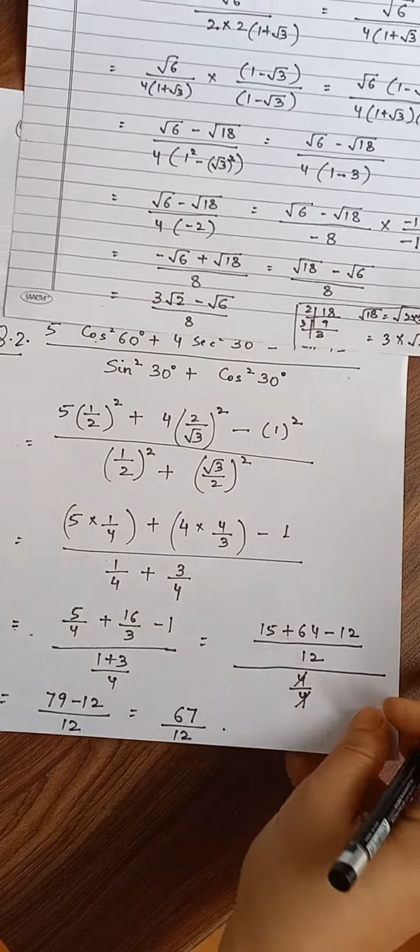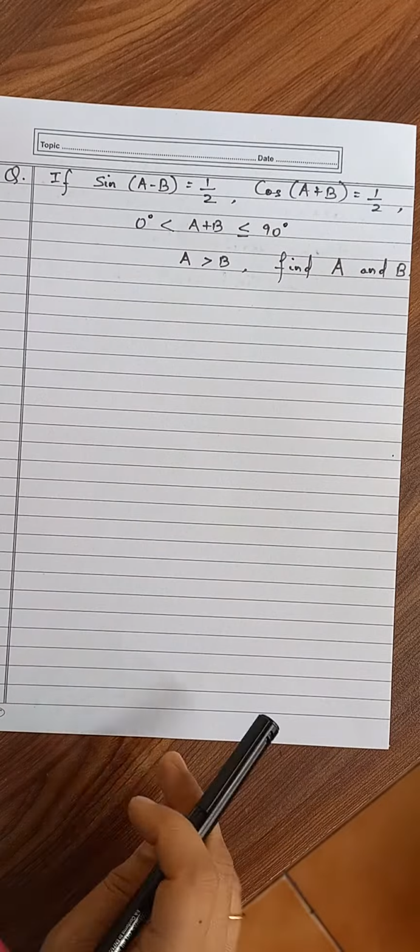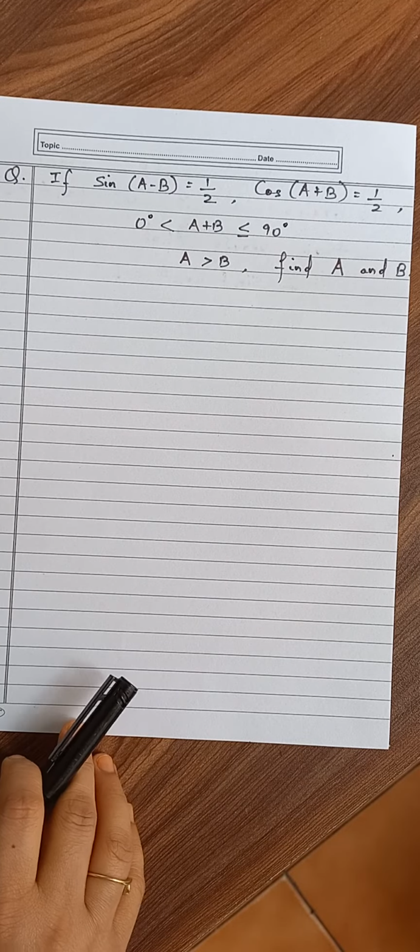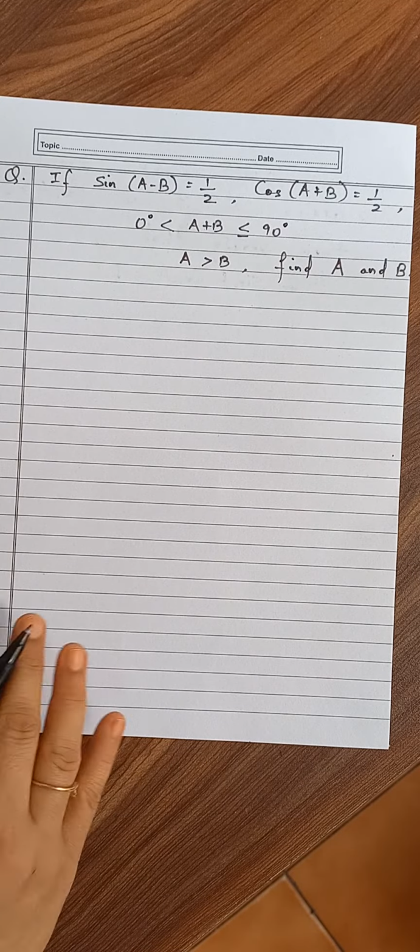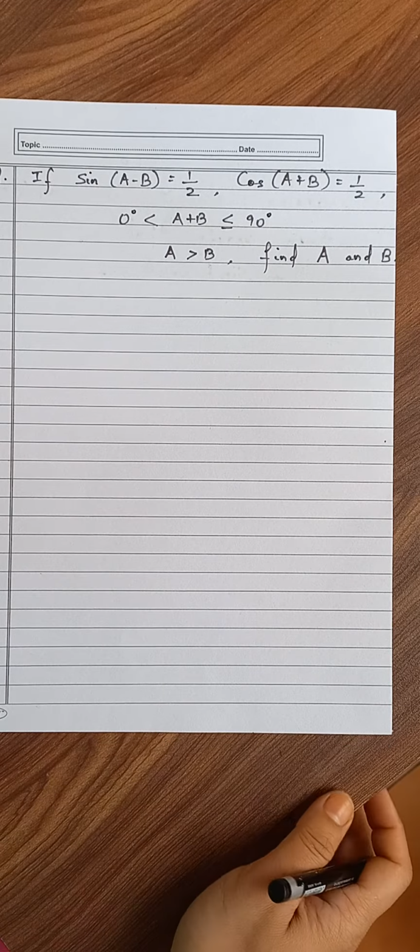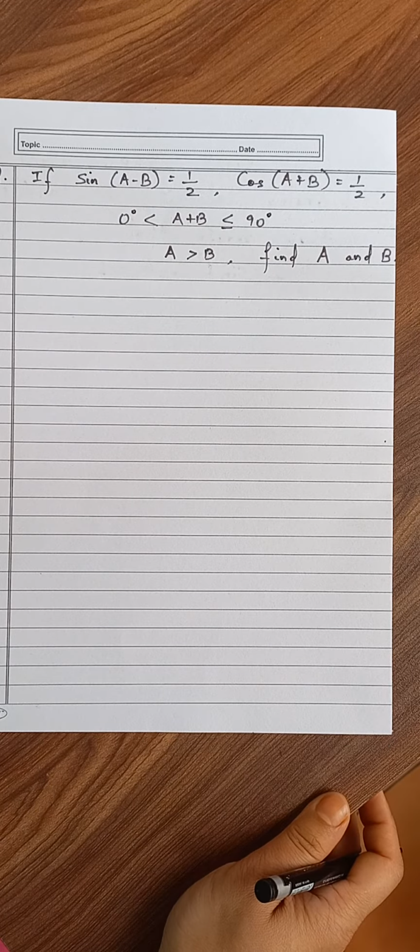And one more type of question you can see in this, it is given there on your screen. You can see here that if sin a minus b value is given, cos a plus b value is given, then how are you able to solve it?